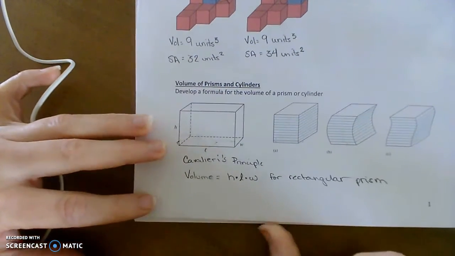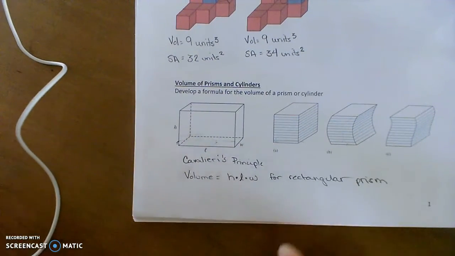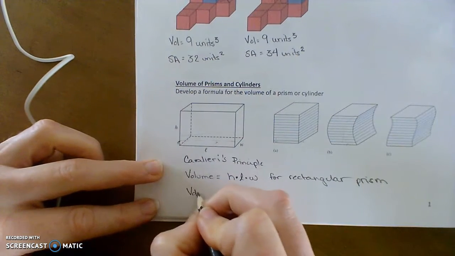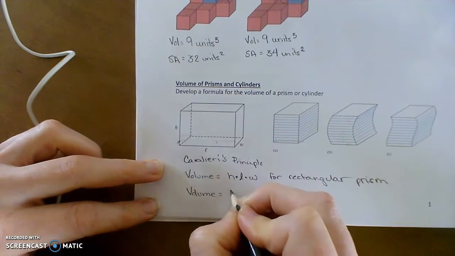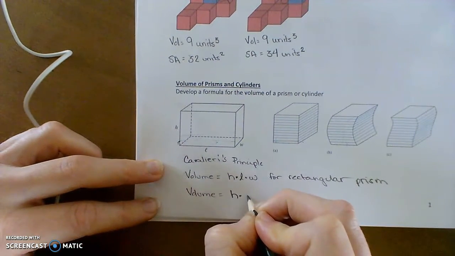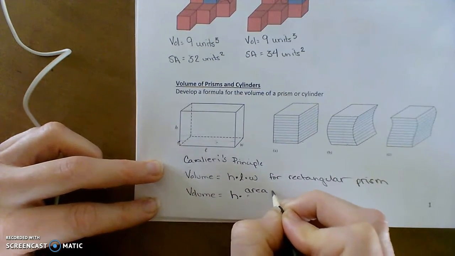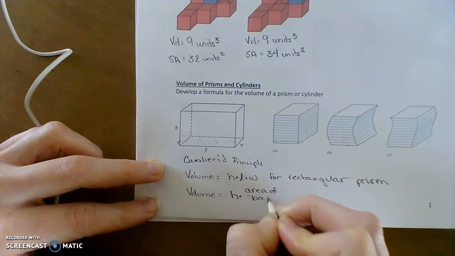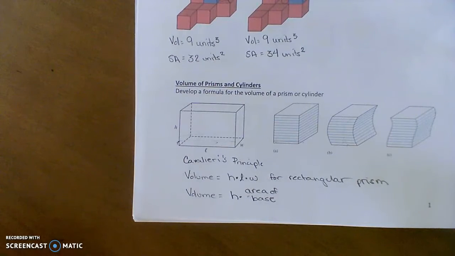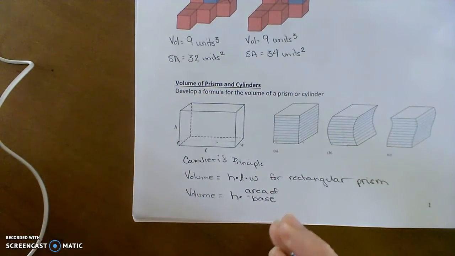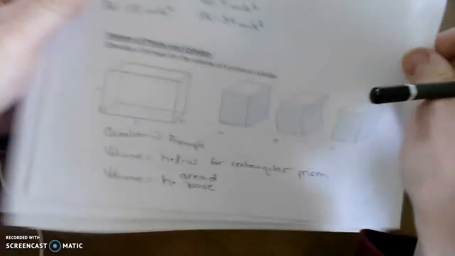For any other object, be it a prism or a cylinder, the volume would be h times the area of whatever your base is. So if you have a cylinder and your base is a circle, it would be pi r squared times h. Let's see how that works in these examples.